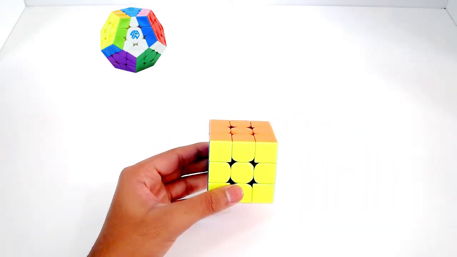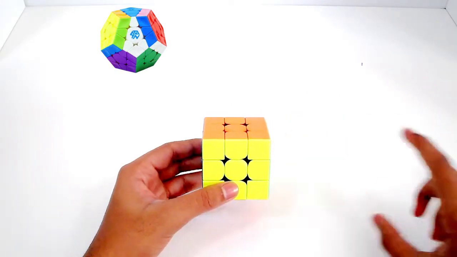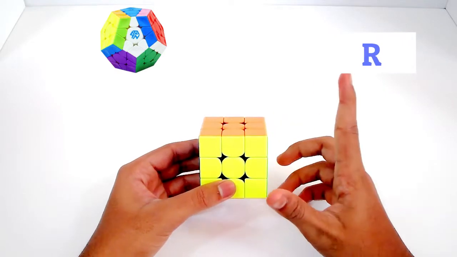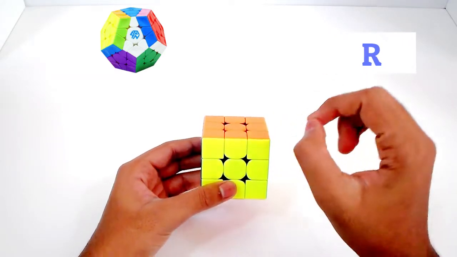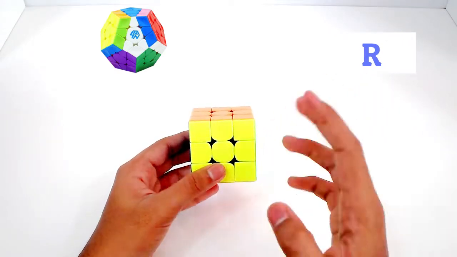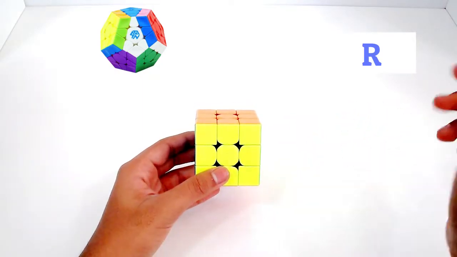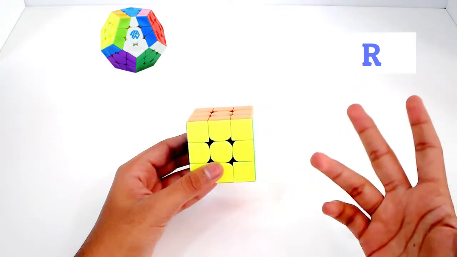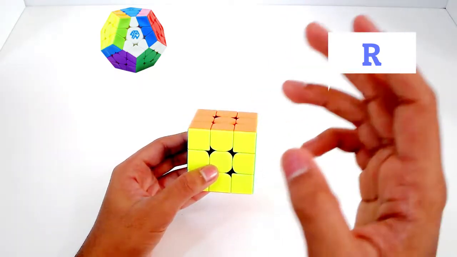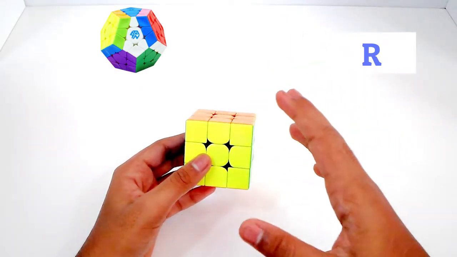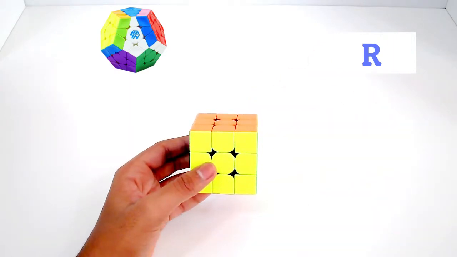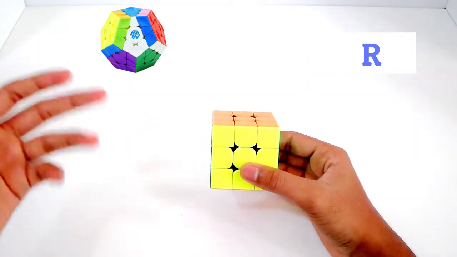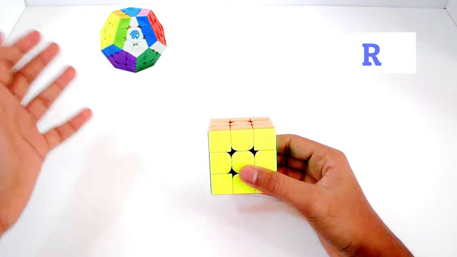For the right side, we notate it using the letter R. Note that it's a capital letter R, not a small letter r, because capital letters are used for single layers, and small letters are used for turning in another way, which I'll talk about as we move further into the series.